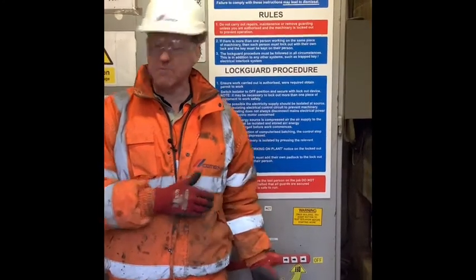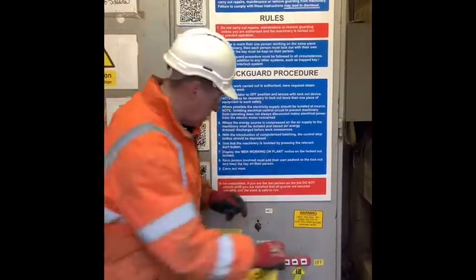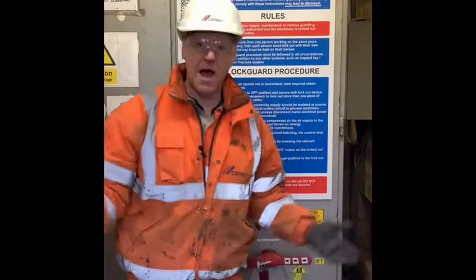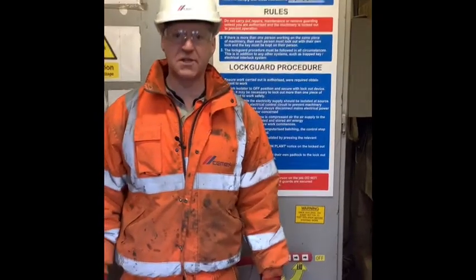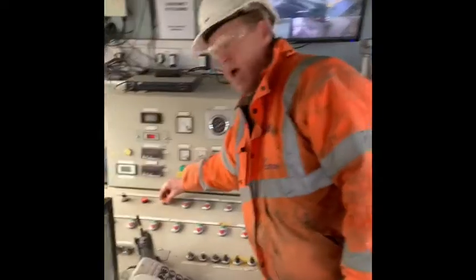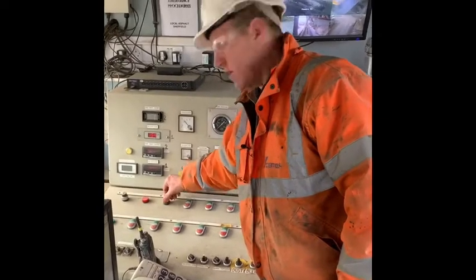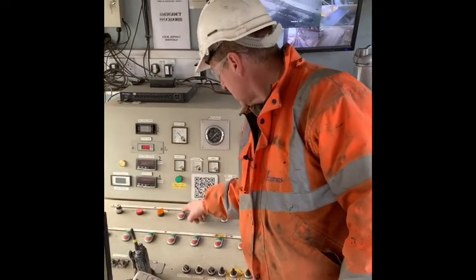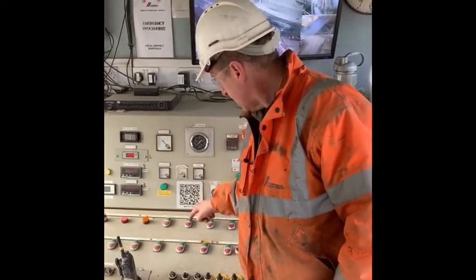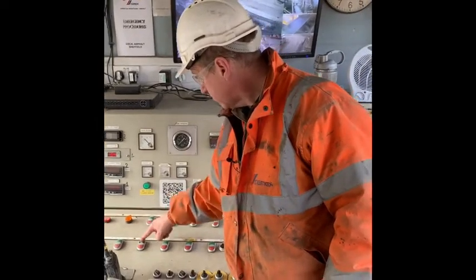Now I've tagged it and included my board and prove that the isolation has been undertaken. So we're now going to try out to prove the isolation has been successful. I'm going to be mostly affected by the baghouse filter and the exhaust fan. Just checking on a couple of buttons. That's it, fine, nothing activated, proving the plant is now isolated.